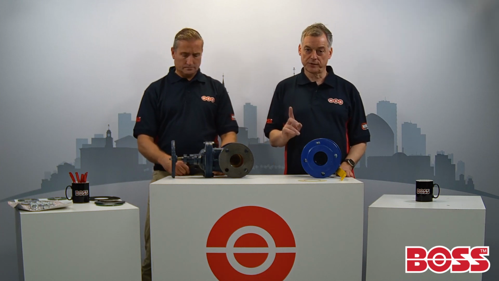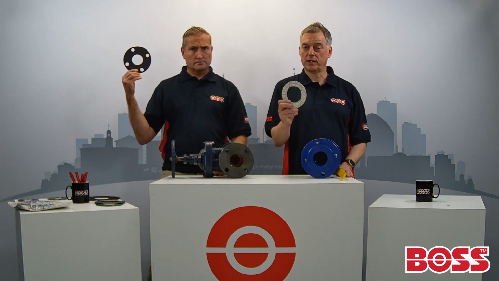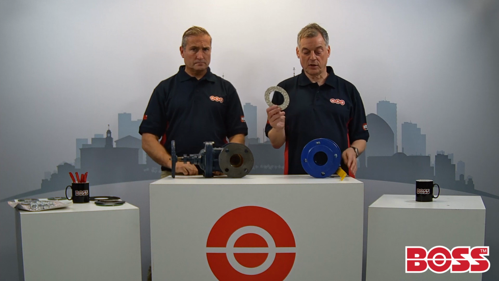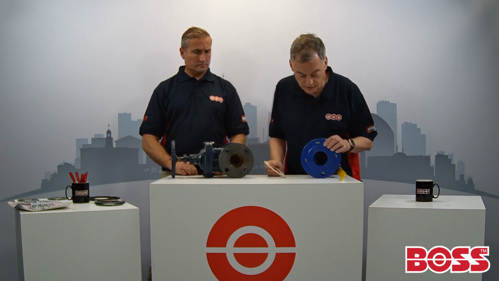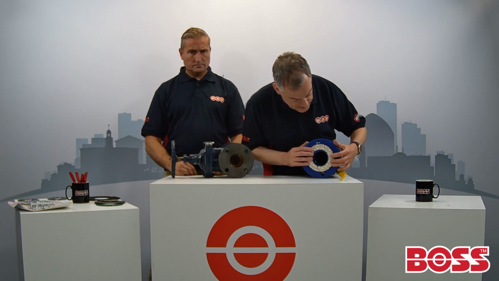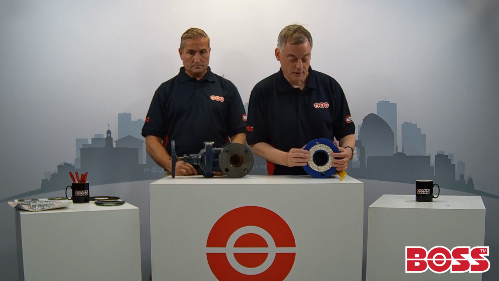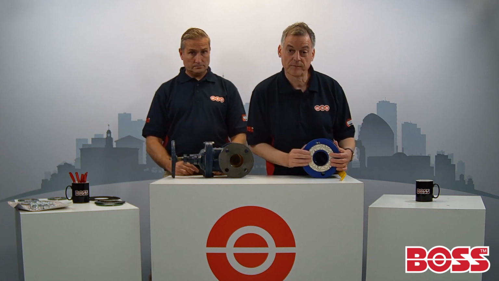Now, there are two major forms of gasket. There's the ring type or IBC gasket, and there's the full face gasket. Now, the ring type IBC gasket is designed to sit on a raised face flange, and I've got a raised face flange here. And the outer diameter of the gasket sits against the bolt circle. So when the flange is assembled, the gasket is central.